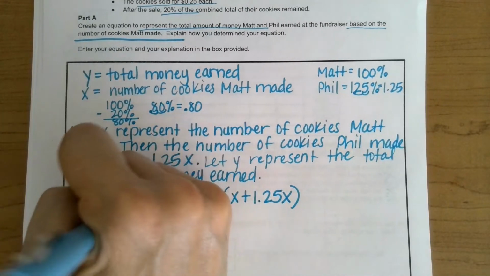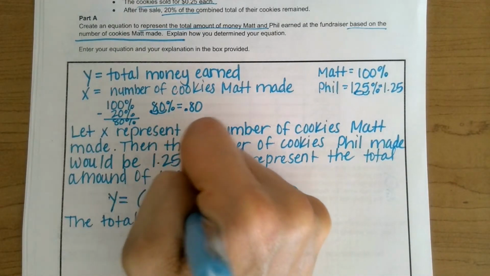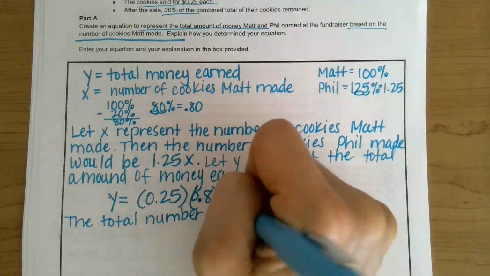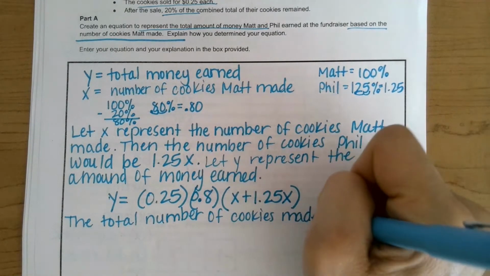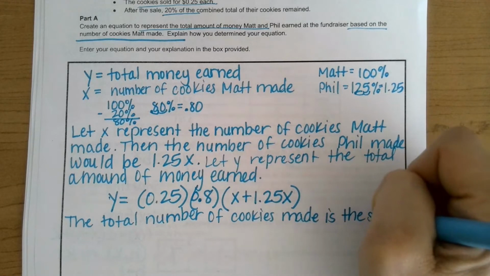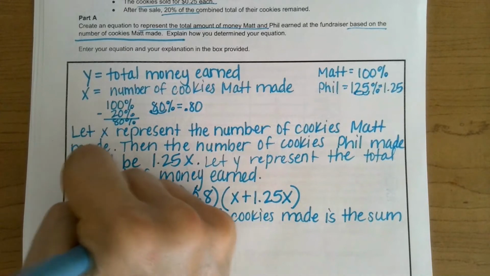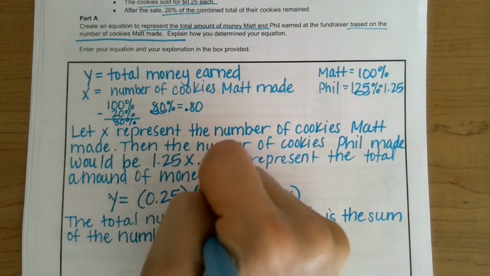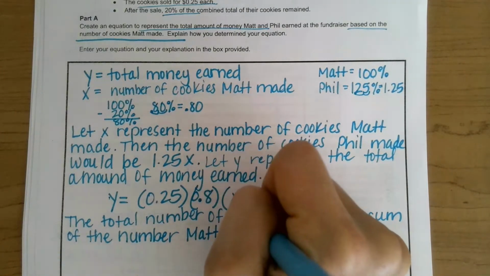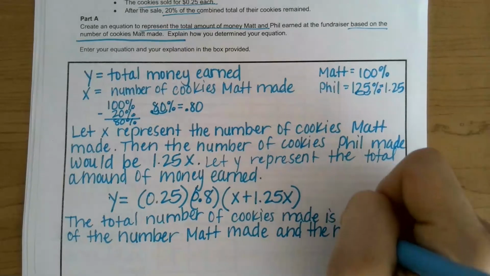So to further explain this, the total number of cookies made is the sum of the number Matt made and the number Phil made.